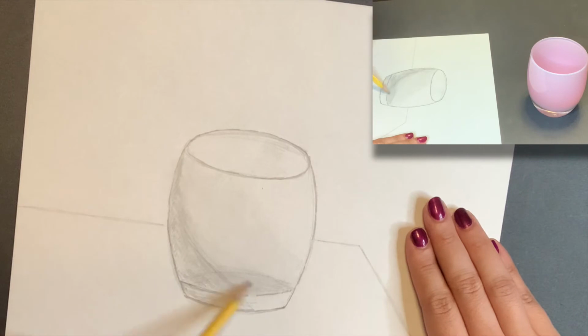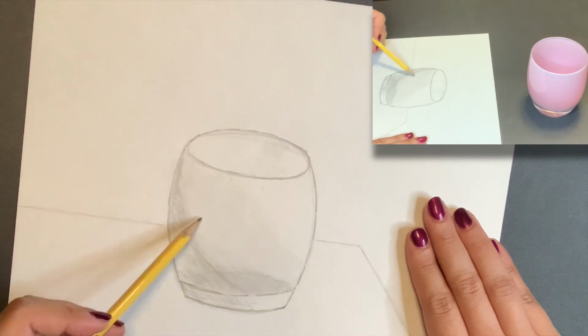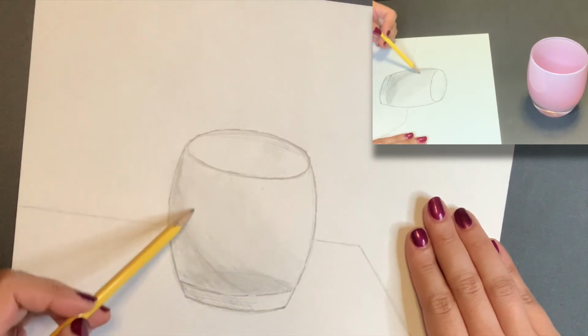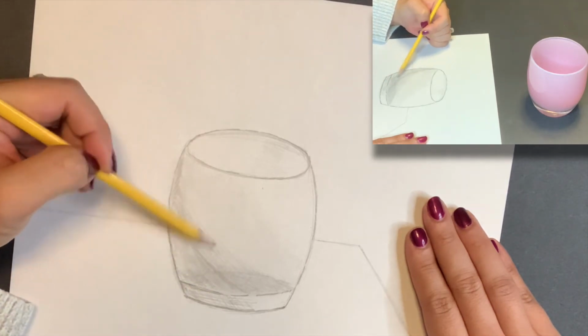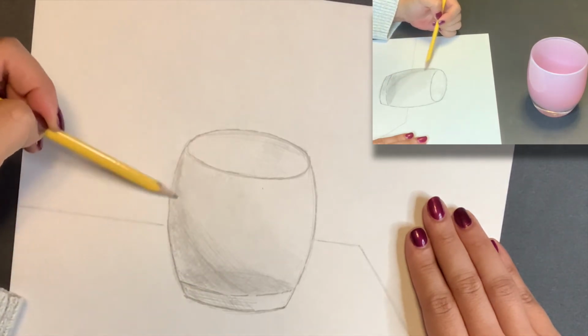If you continue to crosshatch on the shadow over the base and shade in a different direction than the way you shaded the base of your candle holder, it gives it a more 3D look. Do you see?